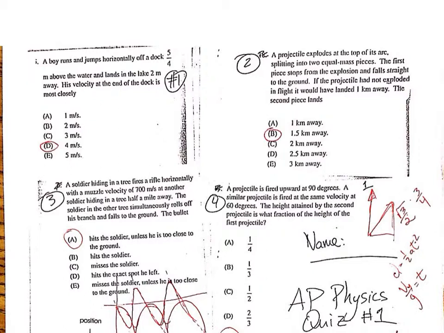First question, a boy runs and jumps horizontally off a dock 5/4 of a meter above the water. These questions are actually designed to be done without a calculator. The numbers end up working out simply, and if you're doing that, just use 10 instead of 9.8 for the acceleration due to gravity, and watch what happens.